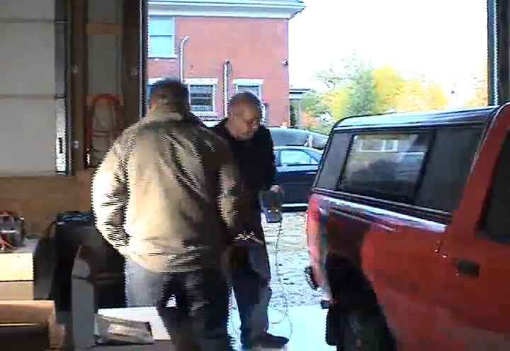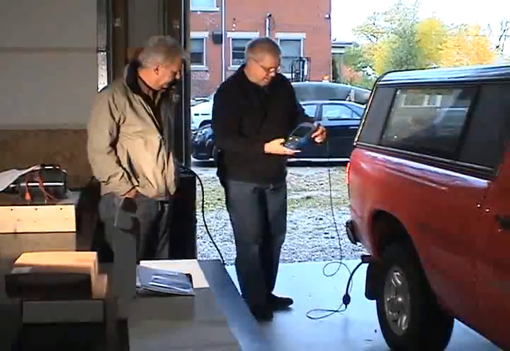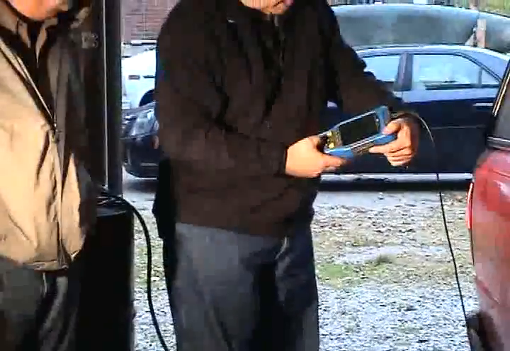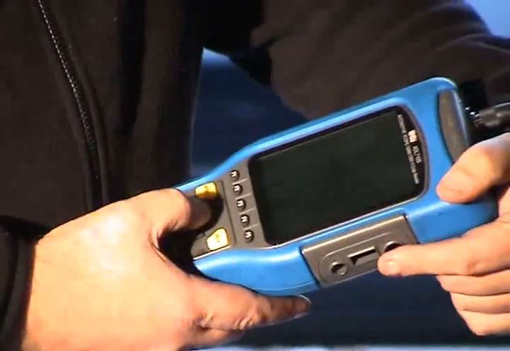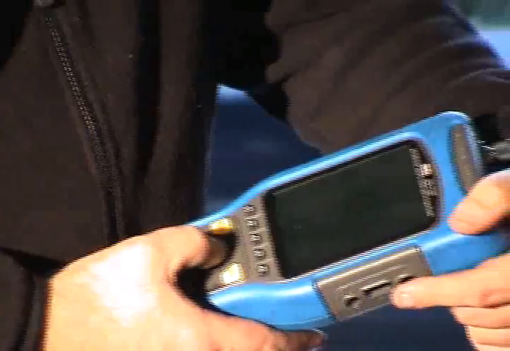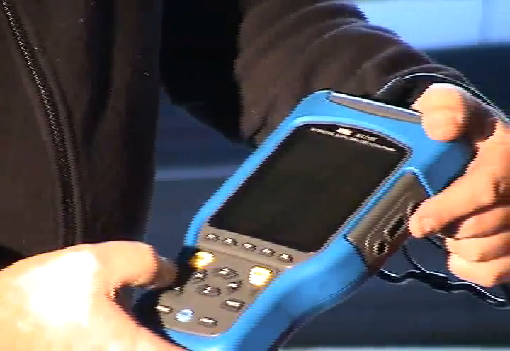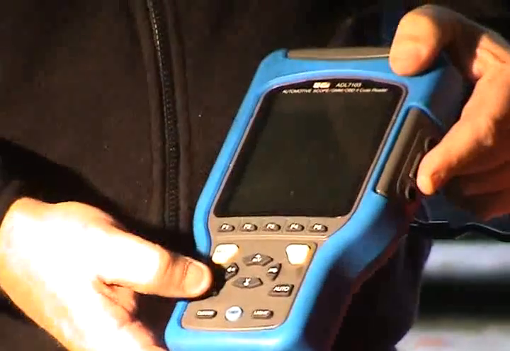With the engine running, we will insert this in the tailpipe, and we are going to adjust for a maximum signal. And again, what we're looking for are these peaks. 1, 2, 3, 4. Run this again here.